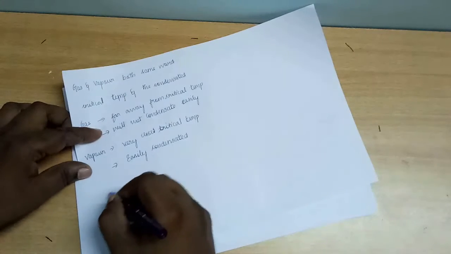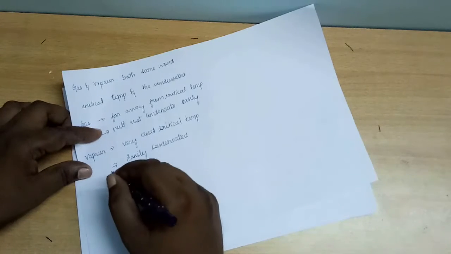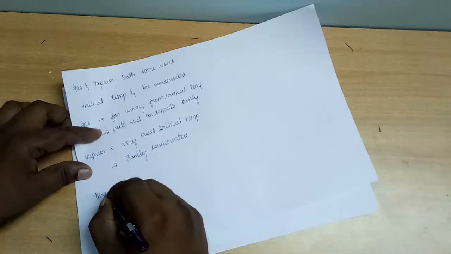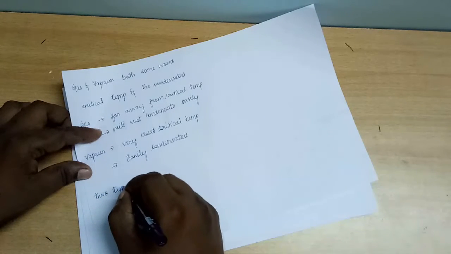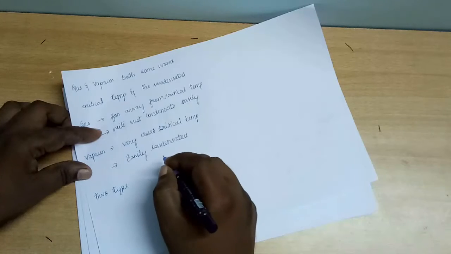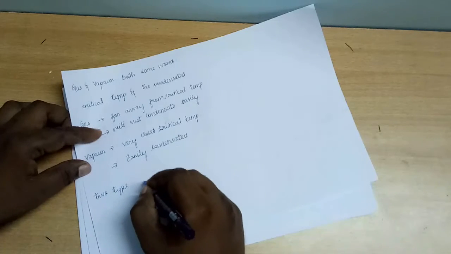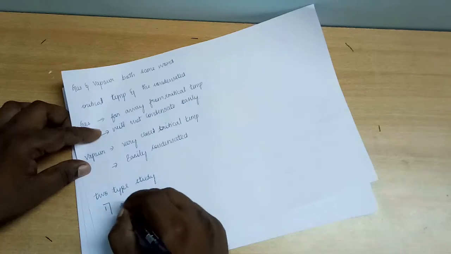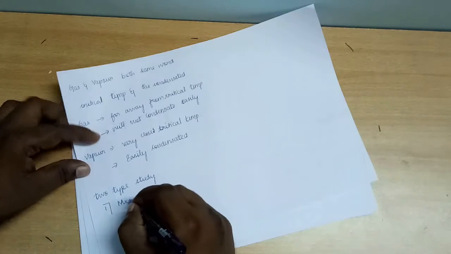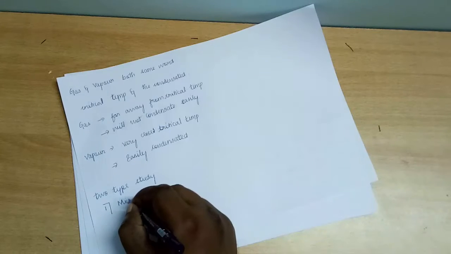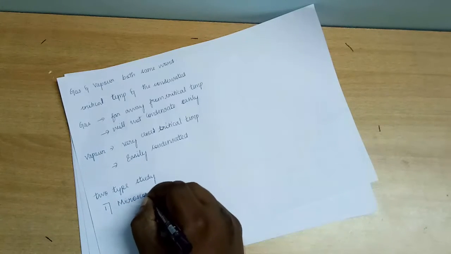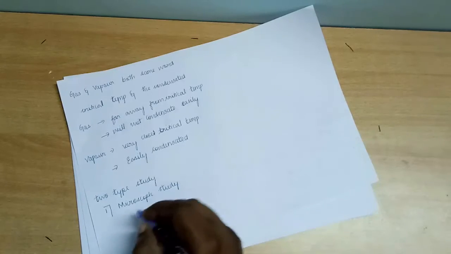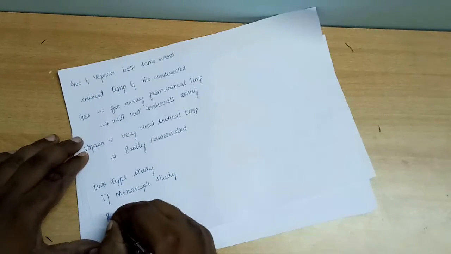So usually in fluid mechanics there are two types of studies. Not only in fluid mechanics, in every subject, there are two types of study, where the first one is microscopic study and the second is macroscopic study.